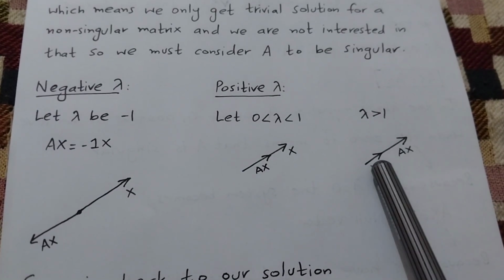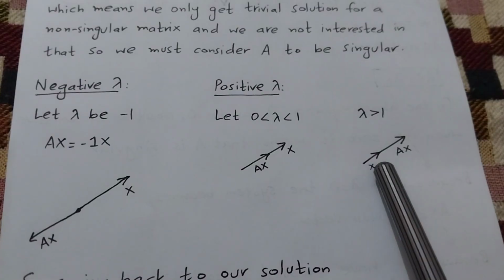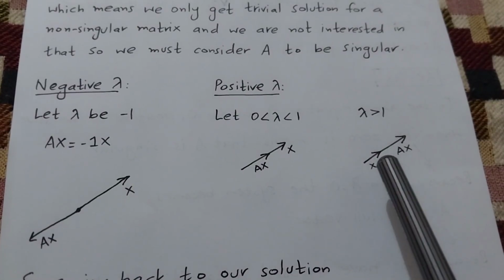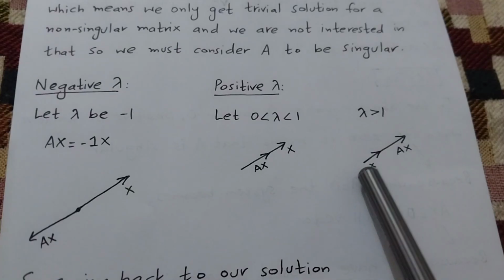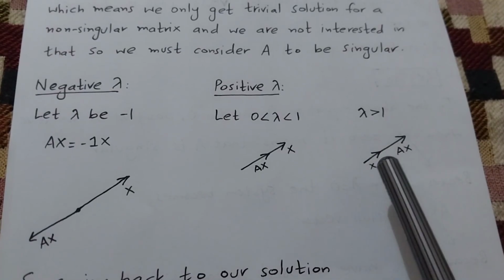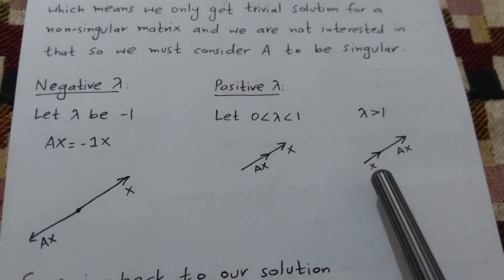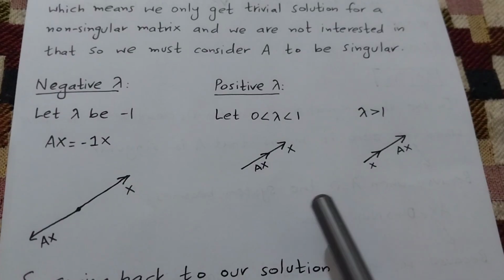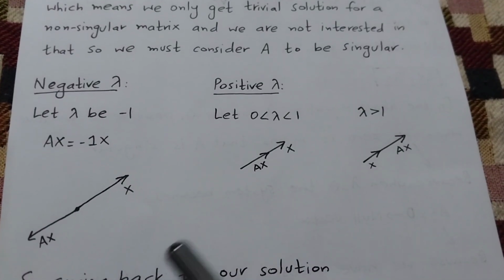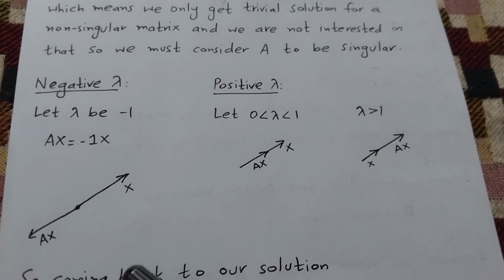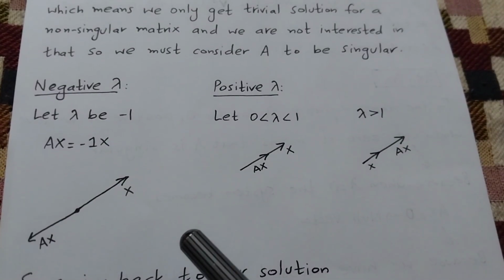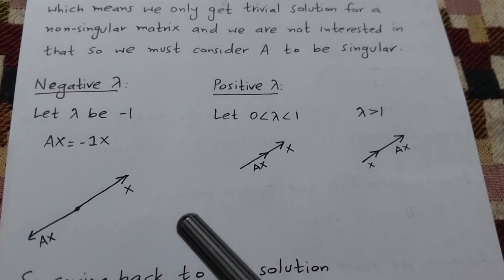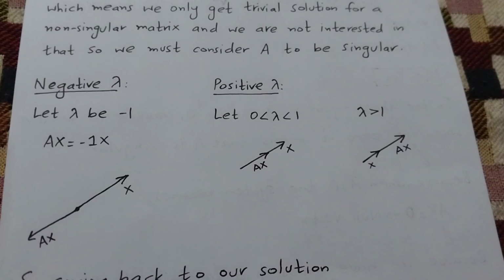Our vector x was this, and Ax is greater than, or longer in length as compared to, this x vector. So the whole point of this is that lambda can be negative, it can be 0, it can be positive.